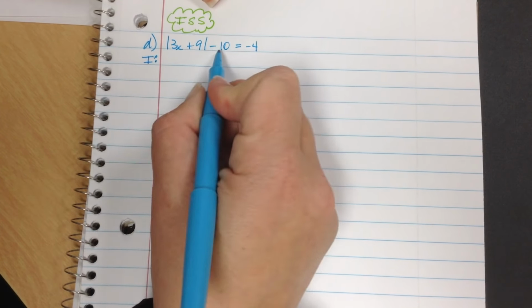This gives me absolute value of 3x plus 9 equals 10 minus 4, which is 6. Now the absolute value bars are isolated. My second stage is separate. Separate, we have 3x plus 9 equals 6, or 3x plus 9 equals negative 6. Last step is to solve. We're going to get x by itself. So we'll subtract 9 from both sides.